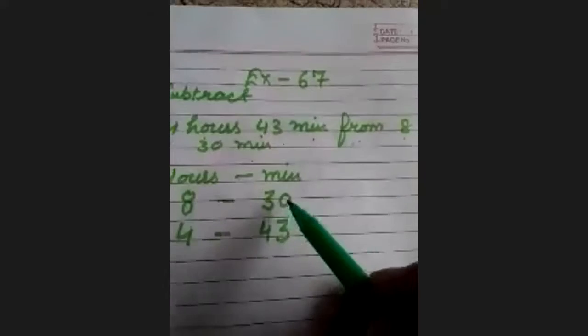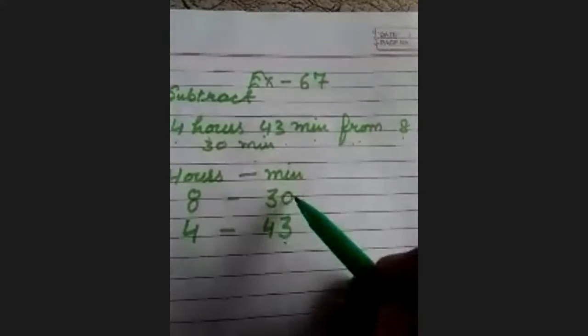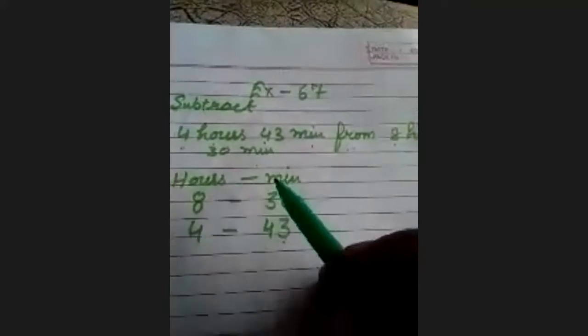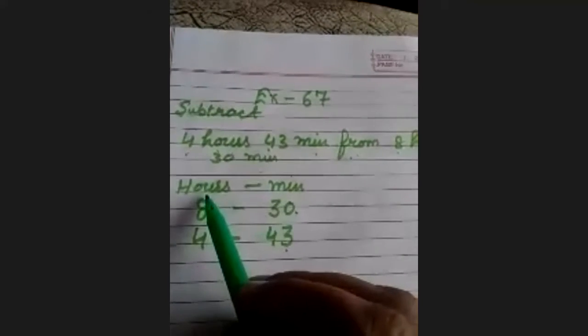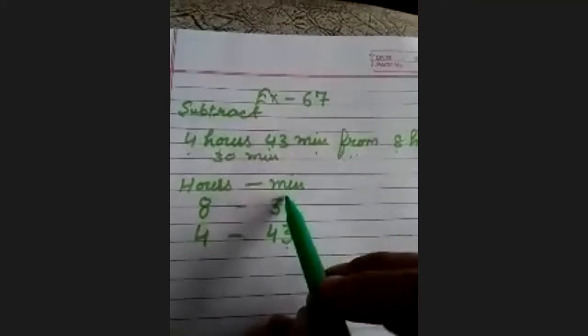Hours, minutes. Take first 8 hours and 30 minutes. Now subtract 4 hours and 43 minutes. Now students, note here, we can't subtract 43 from 30. So in the first step, we will shift 1 hour into the minutes column.